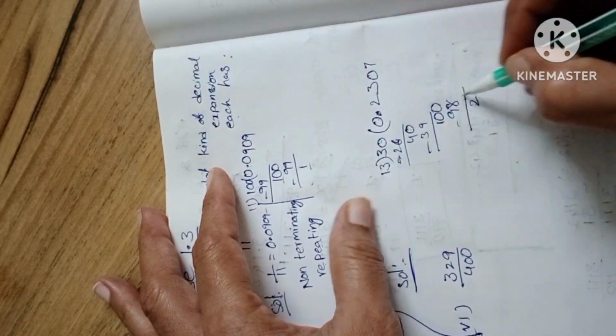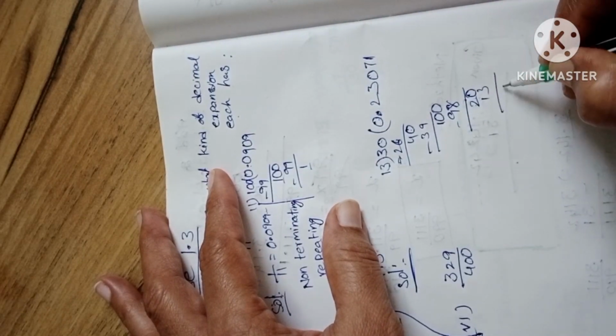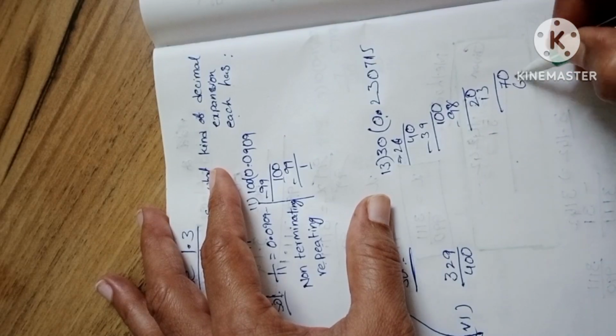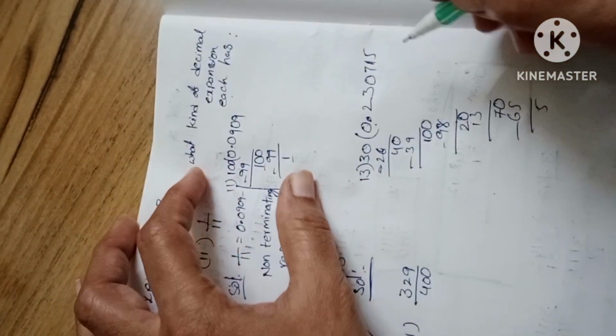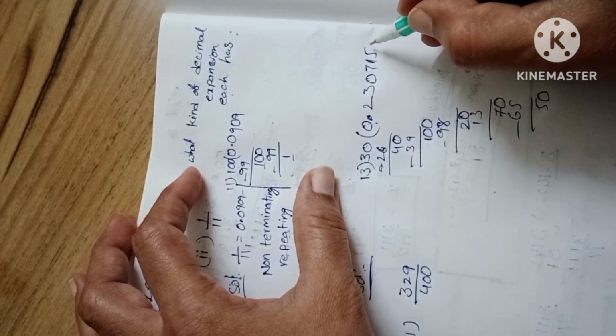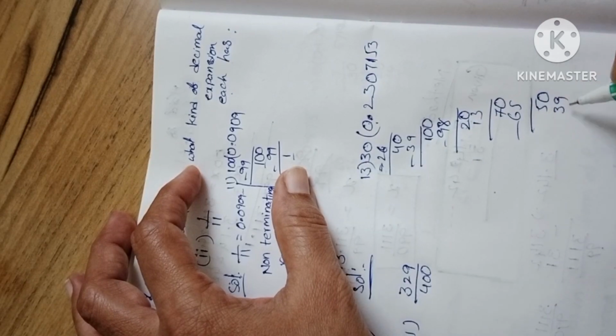So write a 0 because of the decimal. We can write 0. Then 13 1s are 13, remainder 7. Write 0. 13 5s are 65, remainder 5, and write 0. Then 13 3s are 39. 13 4s are 52, which is greater. So 13 3s are 39.